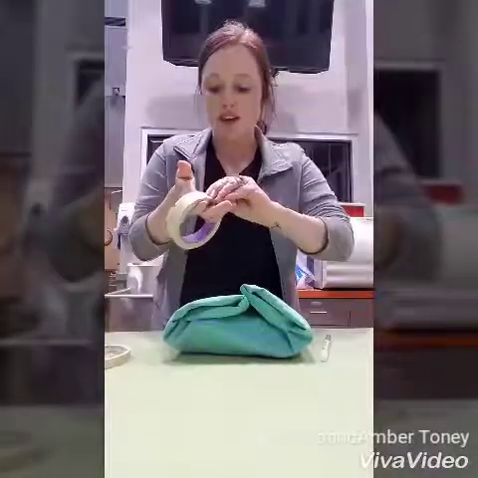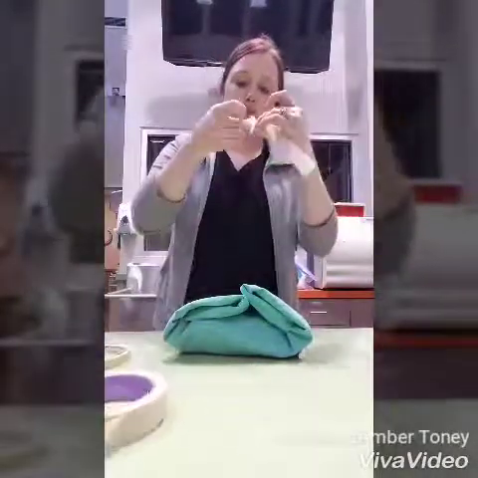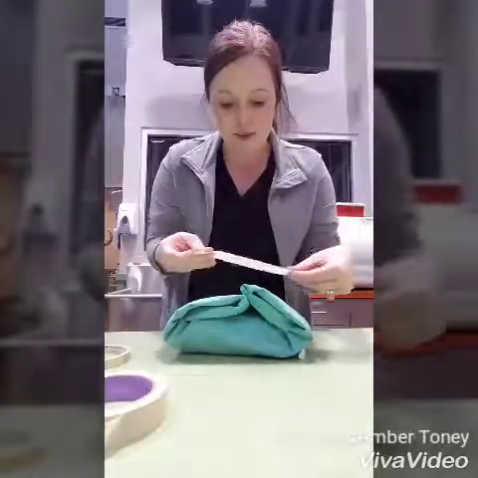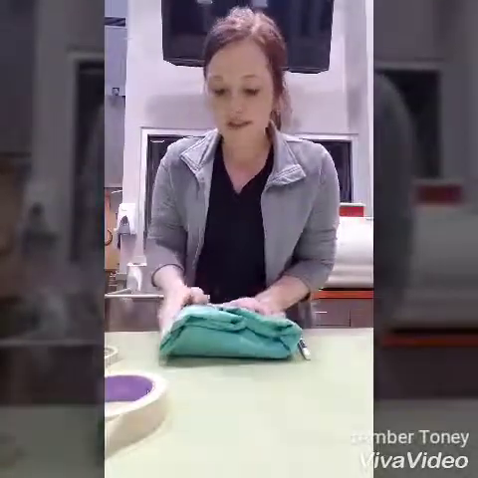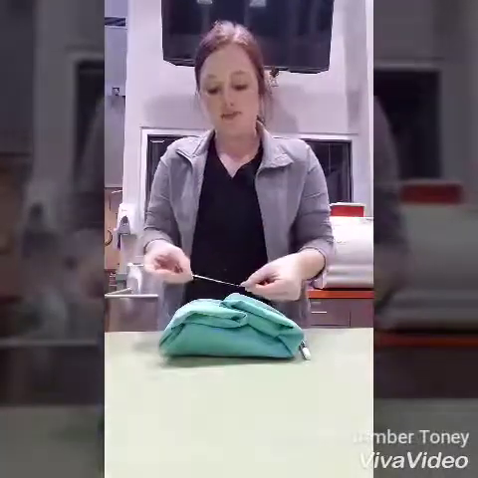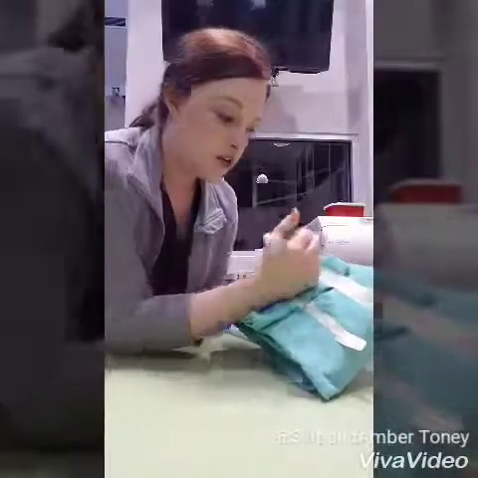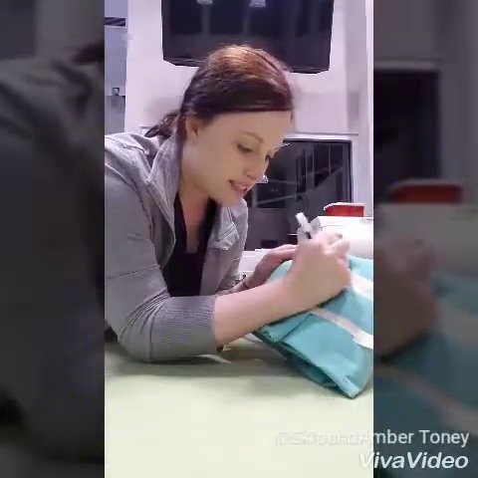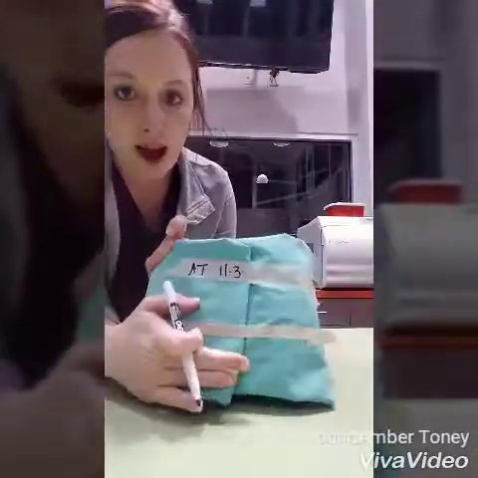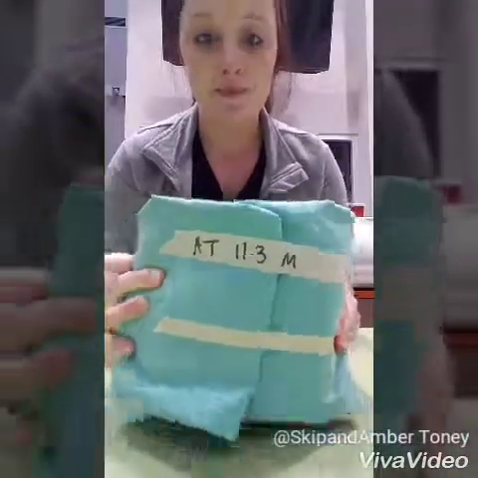I've got just regular masking tape here. I make a tab with the tape so that it's easy to pull off. And then we have our autoclave tape here that will change colors once this pack has been steam sterilized. I just put that there. I will then address this with my initials, today's date, and the type of pack that this is. So this is just a medium, so we'll write an M for medium, okay?